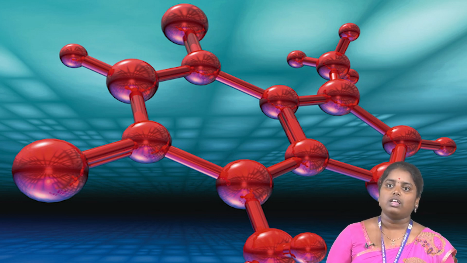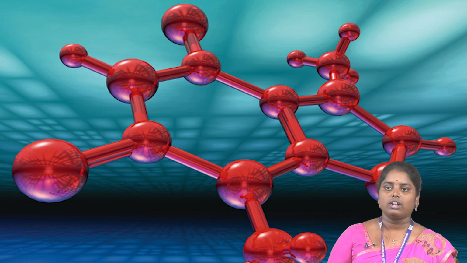And the last is the diamagnetic substances. They are the molecules or substances that contain only paired electrons in their molecular orbitals. Examples for diamagnetic substances are hydrogen, nitrogen, water, etc.